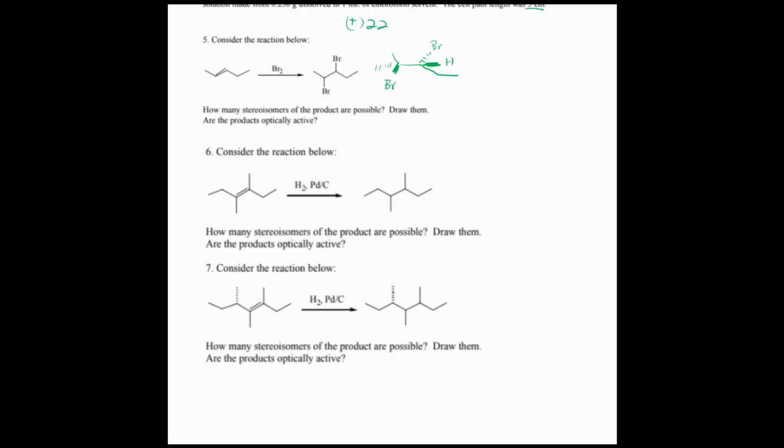And we might be able to punctuate this by assigning our R's and S's. So bromine is 1, the rest of the molecule is 2, the methyl group is 3. We are turning counterclockwise. This is an S configuration at this stereocenter. And over here we have bromine is 1, the rest of the molecule is 2, and then the ethyl group is 3. That is counterclockwise, but H is coming out towards us, so this is an R configuration.